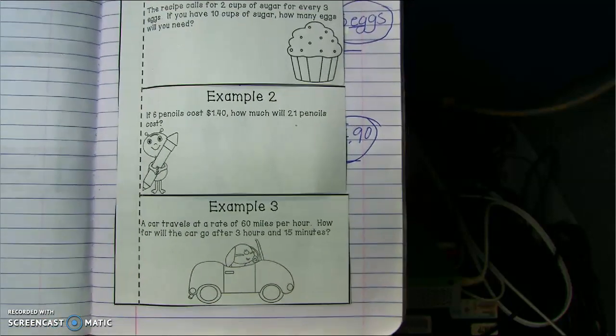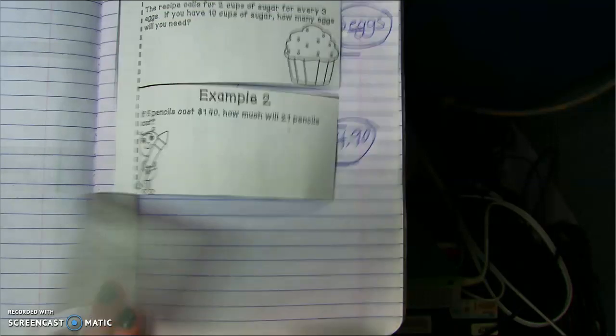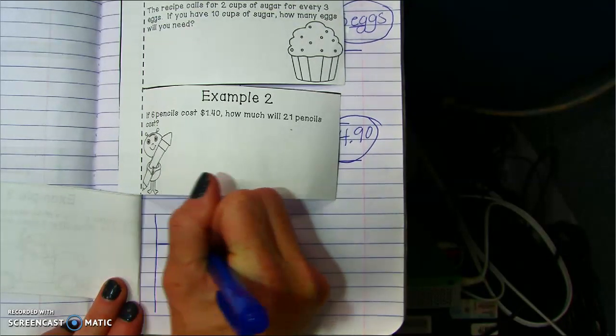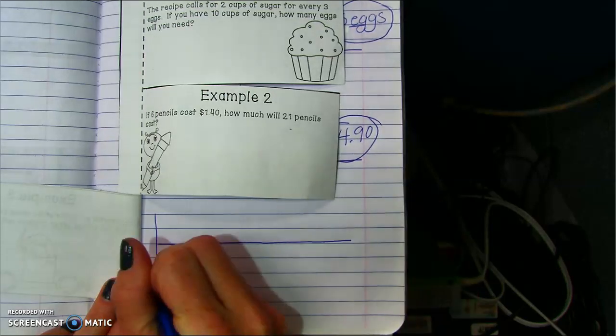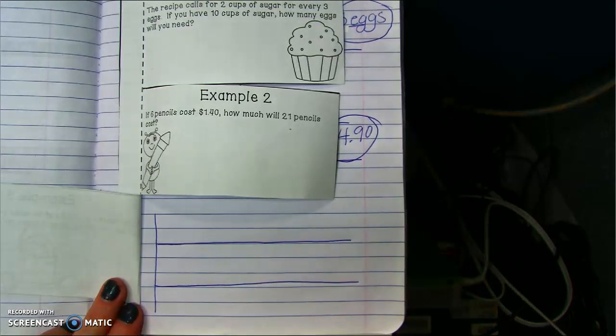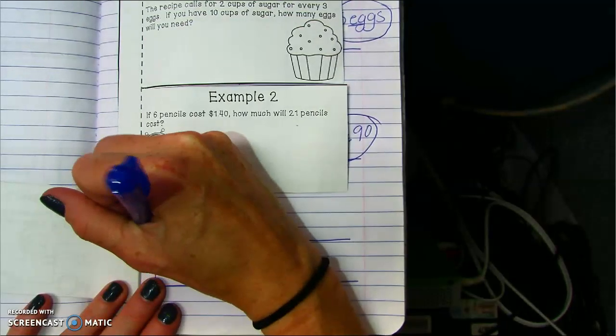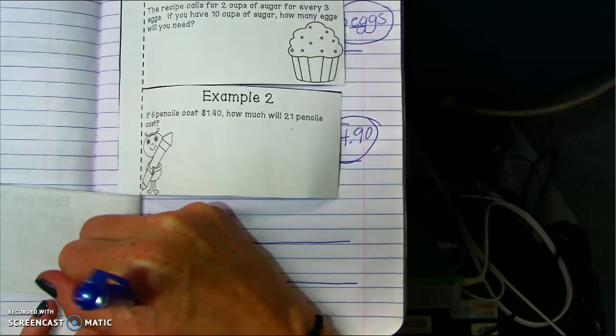Okay, let's look at example 3. A car travels at a rate of 60 miles per hour. How far will the car go after 3 hours and 15 minutes? So on this example, we're looking at miles per hour. So on your double number line, go ahead, draw your first long line to the left, draw your 2 double number lines. The top is going to represent miles, and the bottom is going to represent hour.